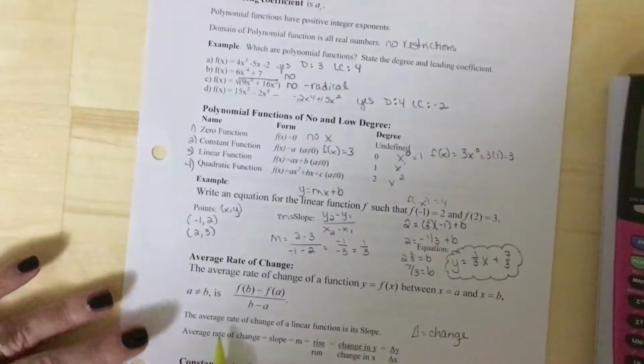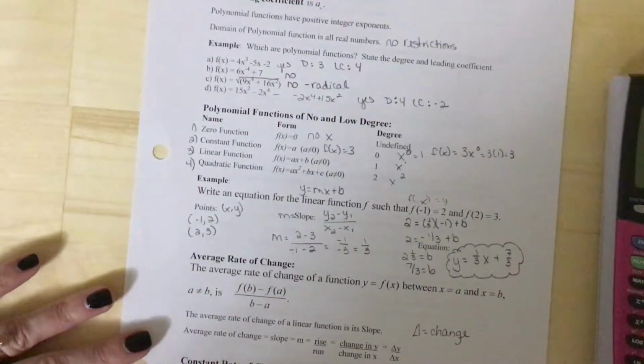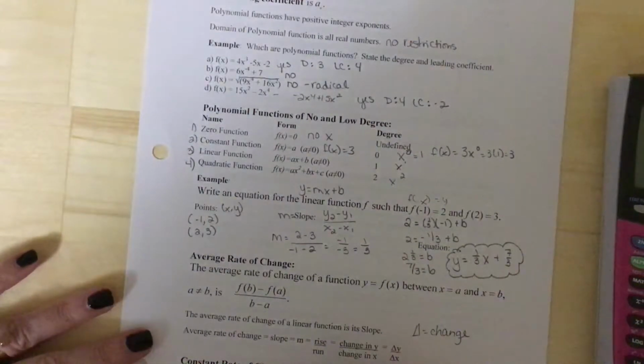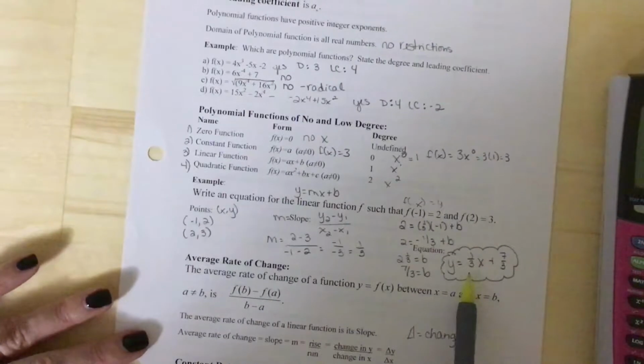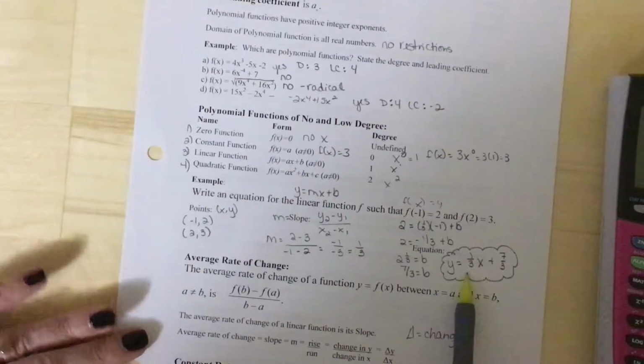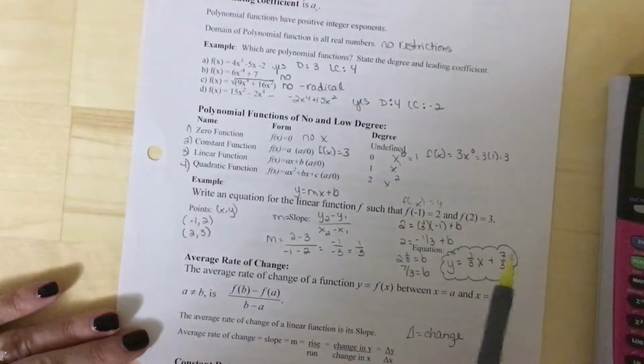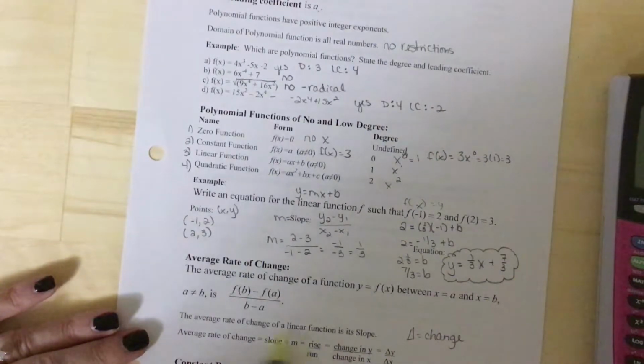Now, with slope, you can have an average rate of change or you can have a constant rate of change. We see the constant rate of change in a linear function because when you go to graph a line, your slope stays the same. So if my slope, as we saw here, is 1/3, no matter where I was on the graph, I'd be going up 1 over 3, up 1 over 3. But that's not the case with every graph.